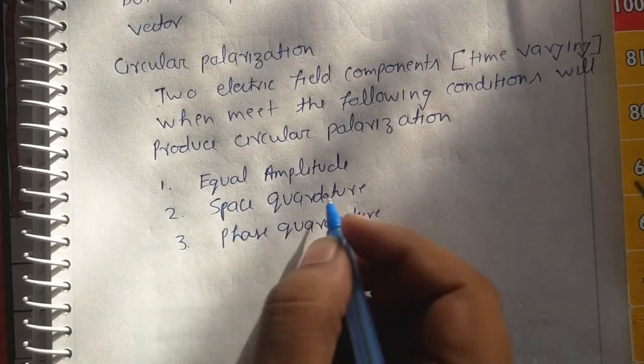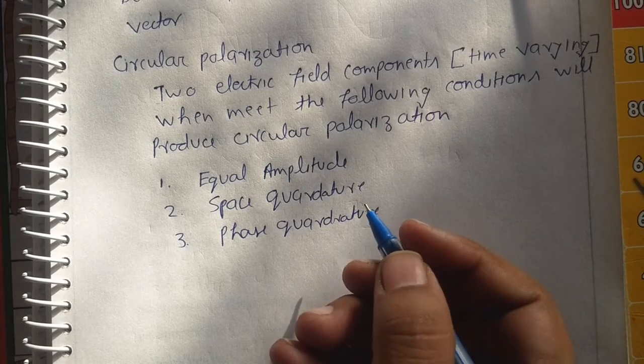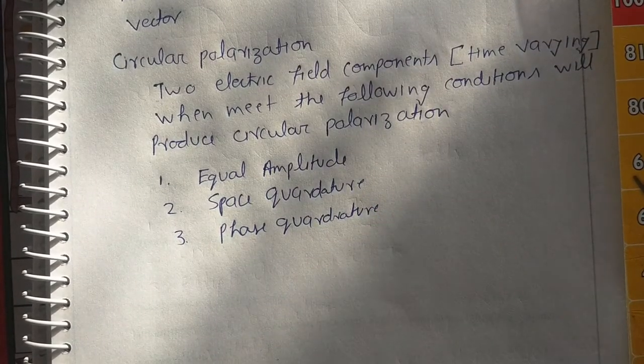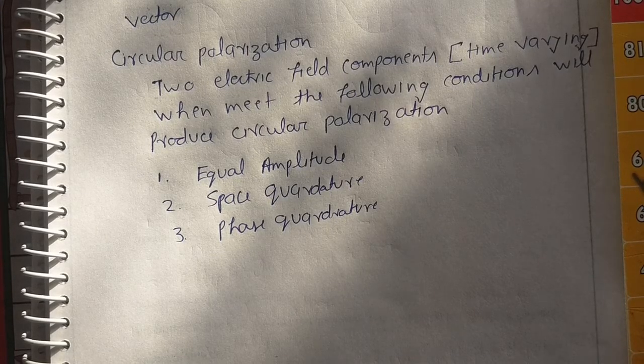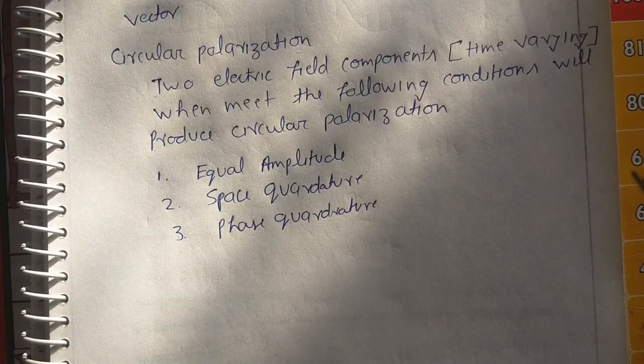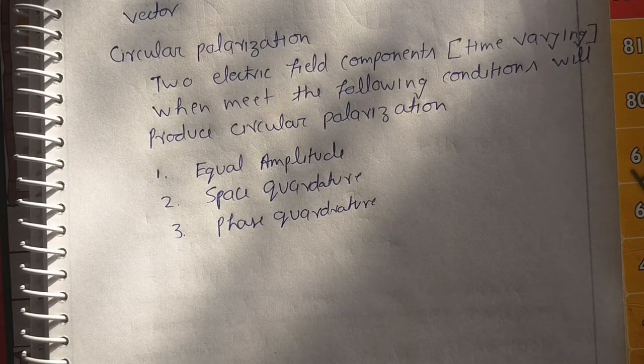Equal amplitude, space quadrature means if one component is along x direction, then another component should be in y direction. There should be space quadrature. And phase quadrature means there should be a 90-degree phase difference between two waves.